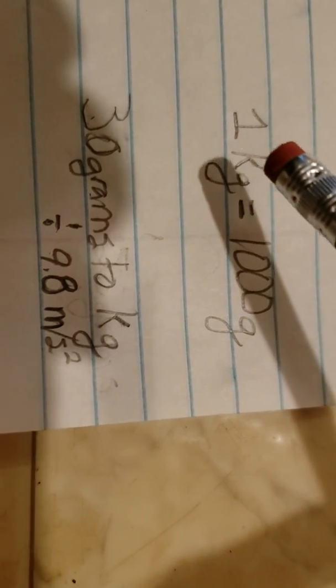Alright, we're going to take that into kilograms because the unit of measurement for mass is kilograms. So there are 1,000 grams per 1 kilogram.